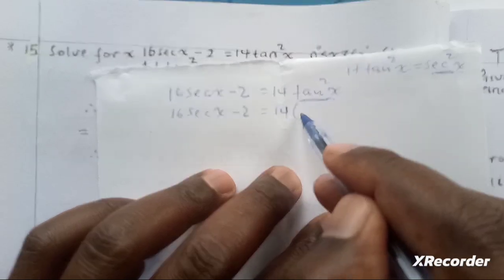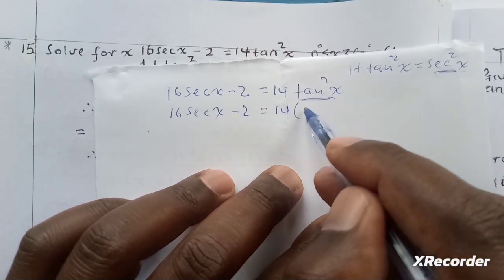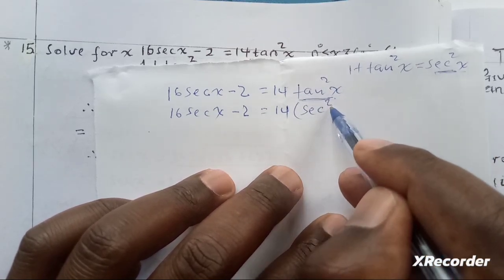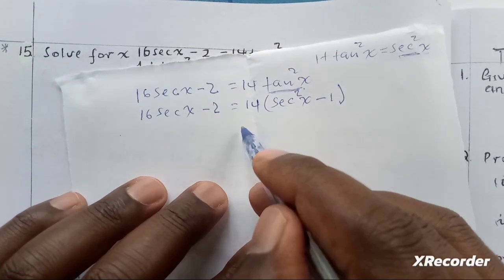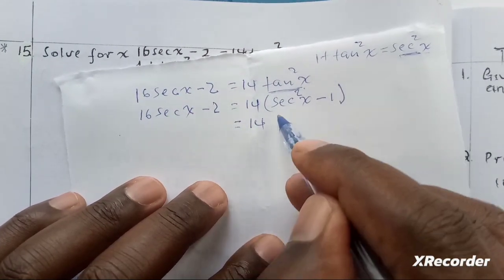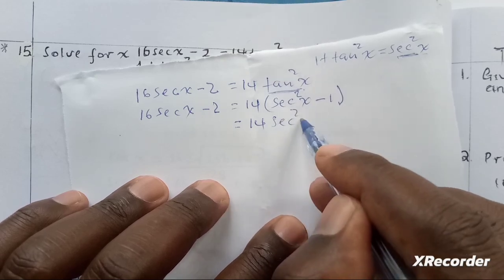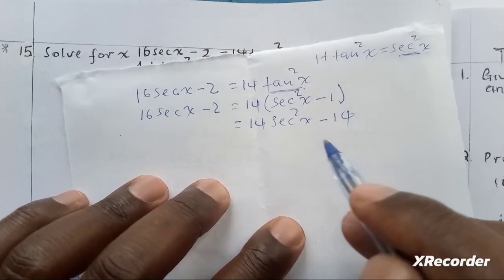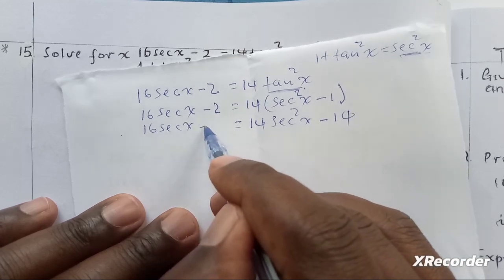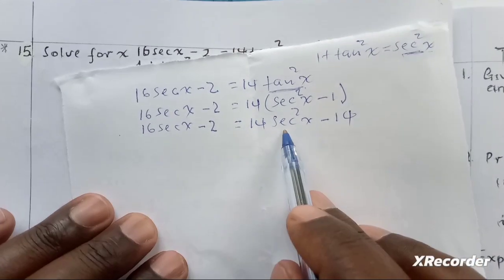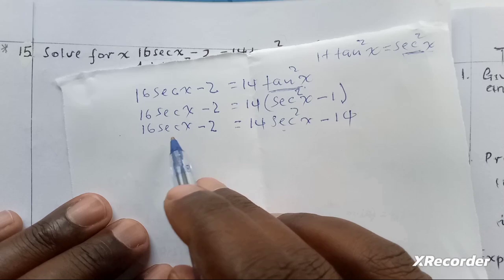So this one will be, in brackets, sec squared x minus 1. So we will have here 14 sec squared x minus 14 there. And on this side it will be 16 sec x minus 2. So we can put this sec this other side.